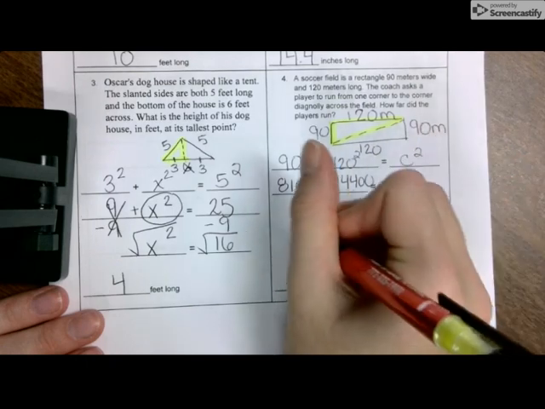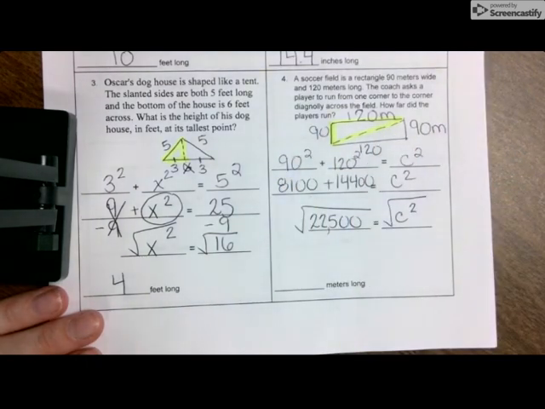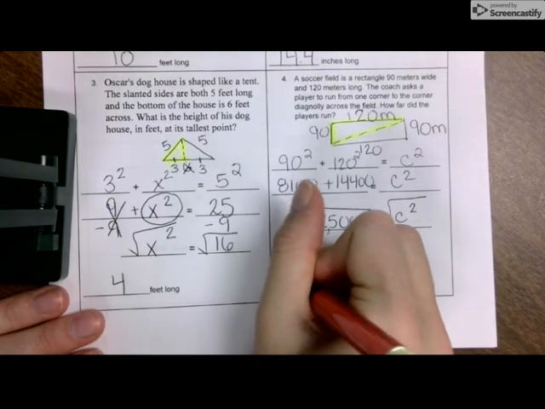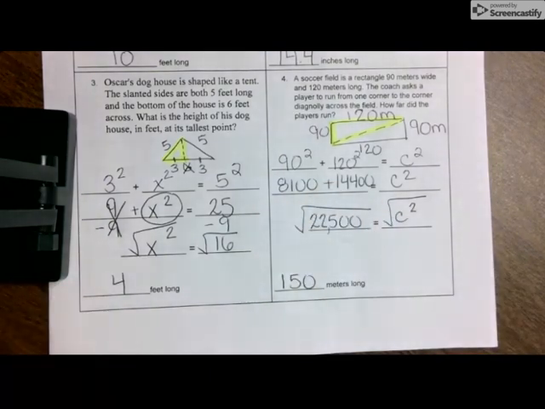And to take the square root, you end up with 150 meters long. So if you ran from one corner of a soccer field to another, you would be running 150 meters. Don't ask me what that is. I'm not good at those.